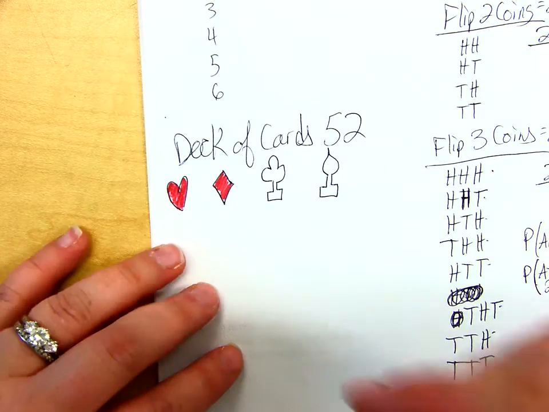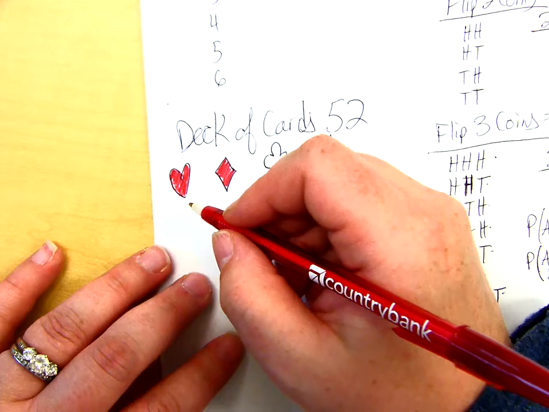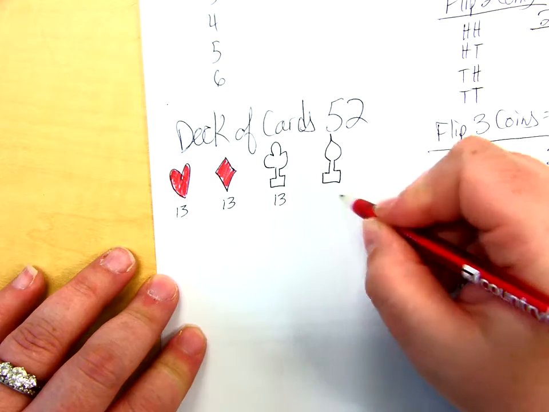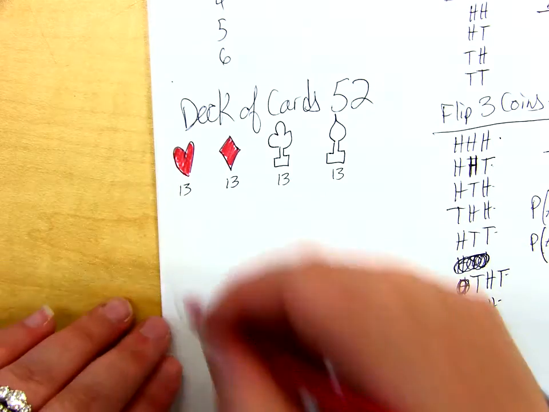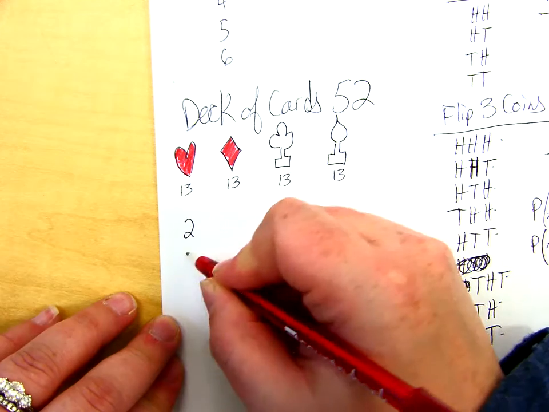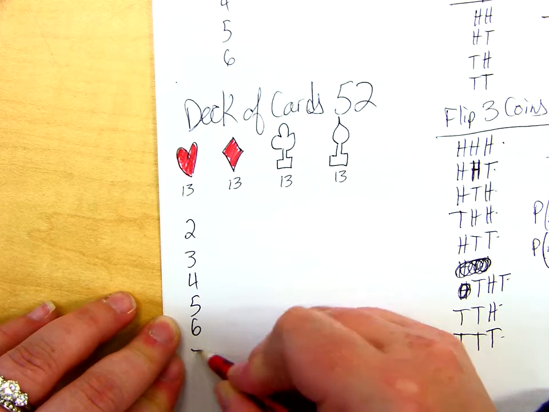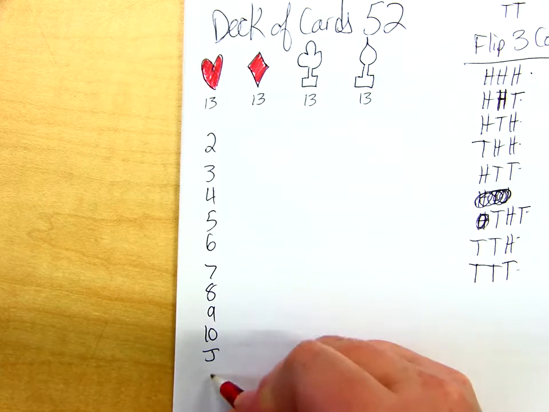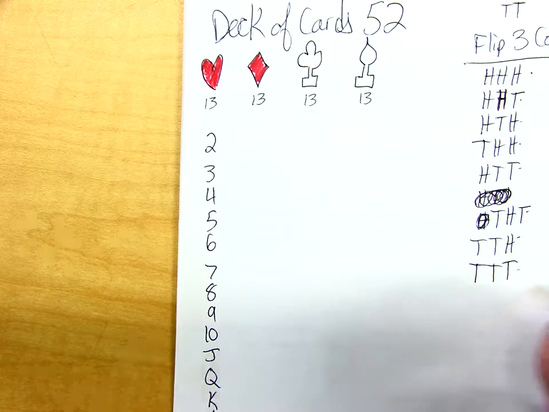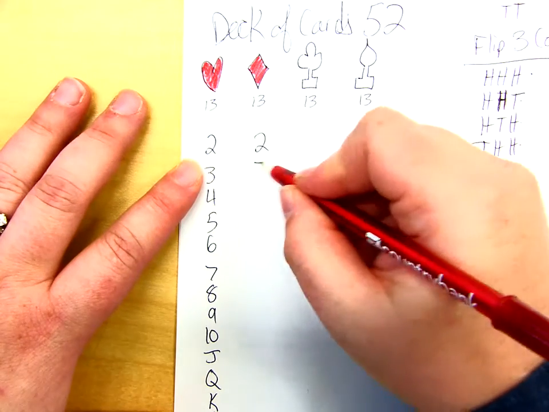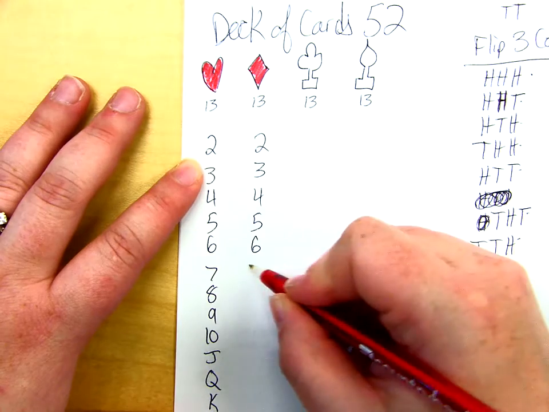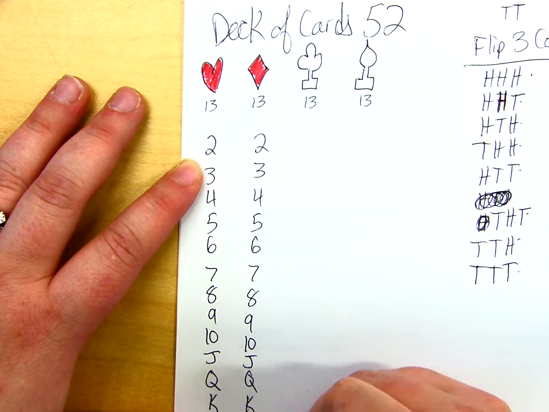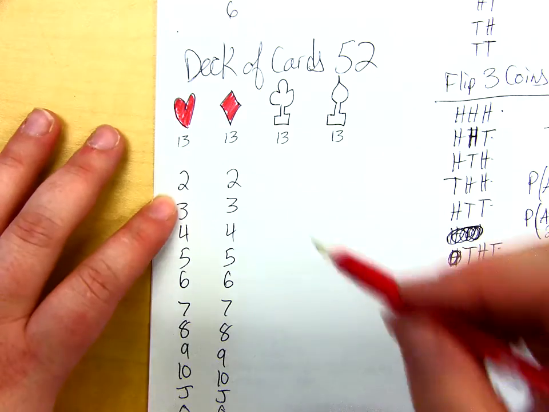Now, in each suit, ladies and gentlemen, there's 13 cards. So there's 13 hearts, 13 diamonds, 13 clubs, 13 spades. And they start at 2, 3, 4, 5, 6, 7, 8, 9, 10 is the last number card. Then you go Jack, Queen, King, Ace. And that's the same for all of these. Okay? Ace is a high card or low card.